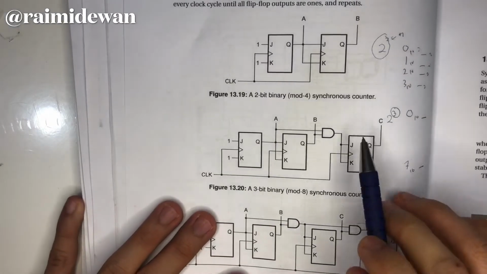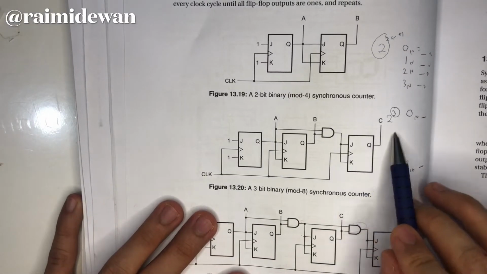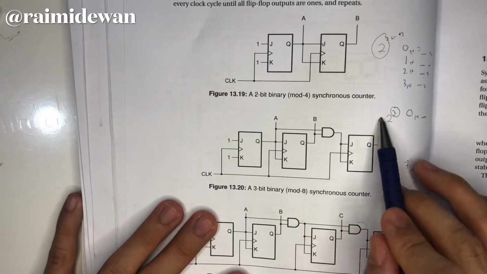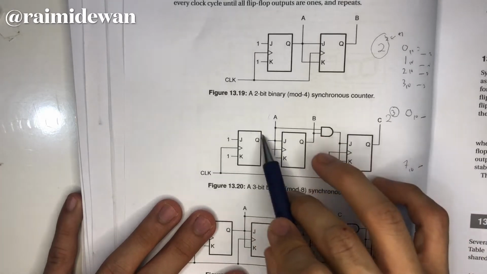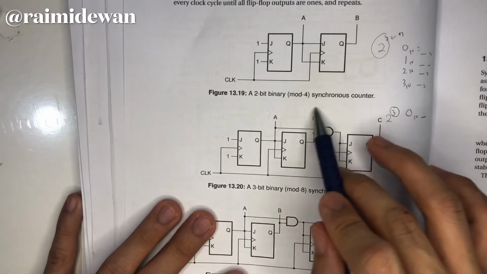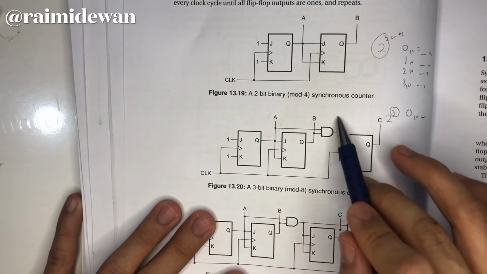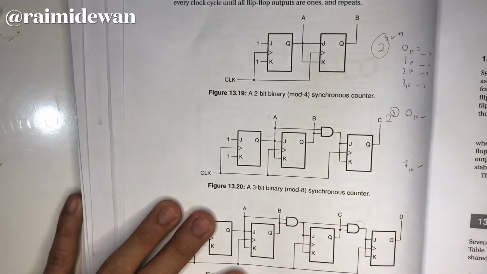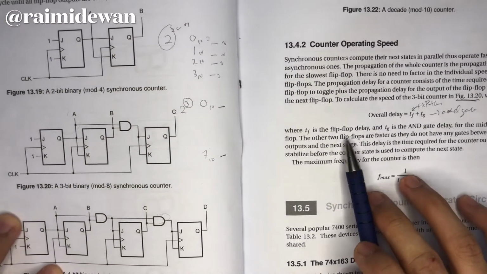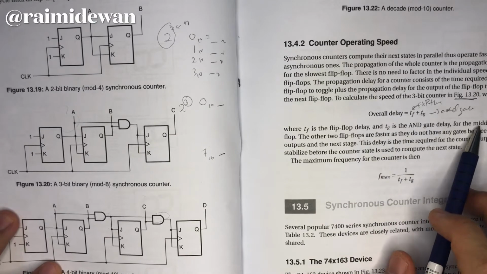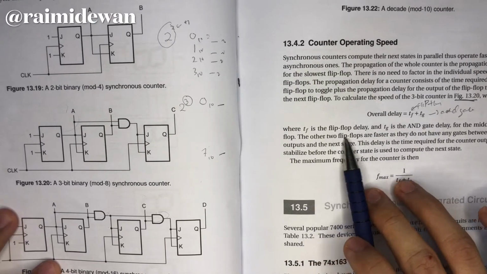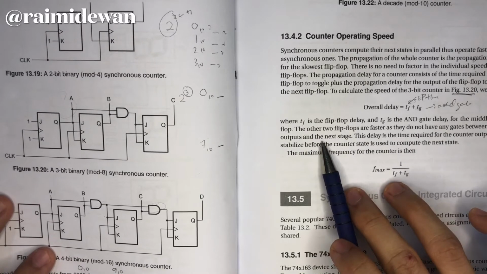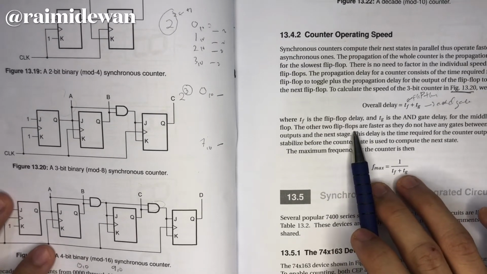This is correct because here we don't have any other gates in between, okay. So this is actually the one that contributes to the significant delays, okay. So for the middle flip-flop, the other two flip-flops are faster as they do not have any gates between their output and the next stage, okay.